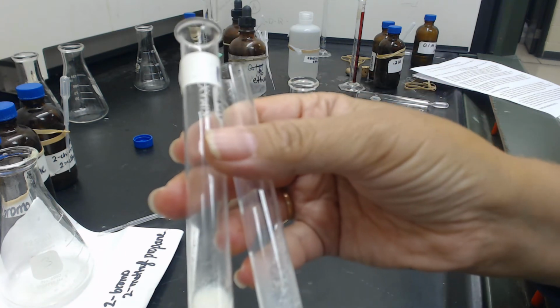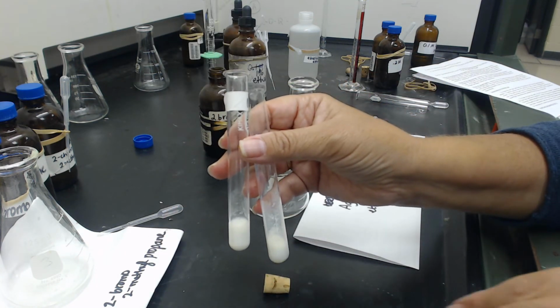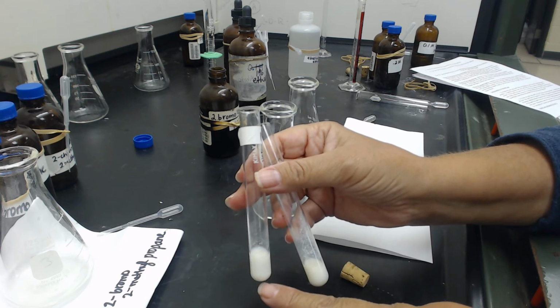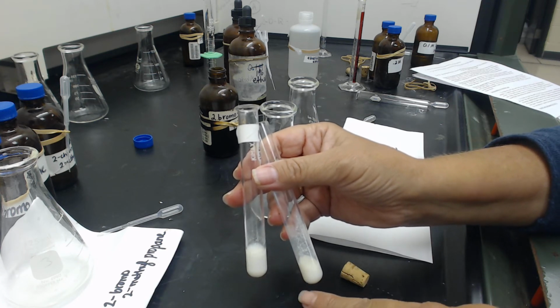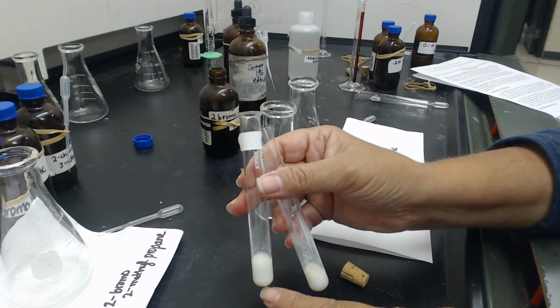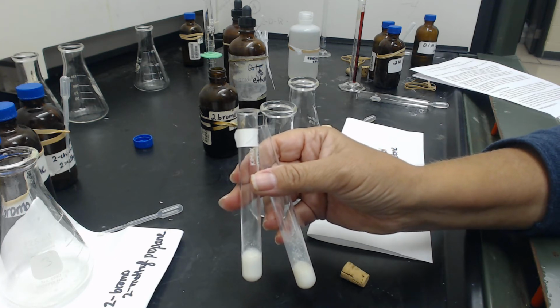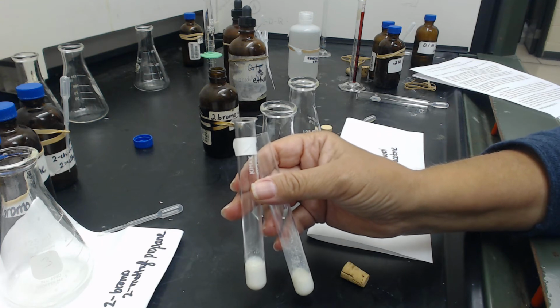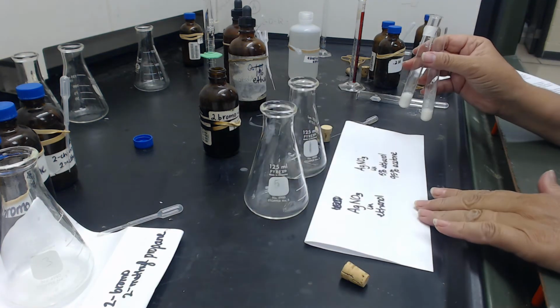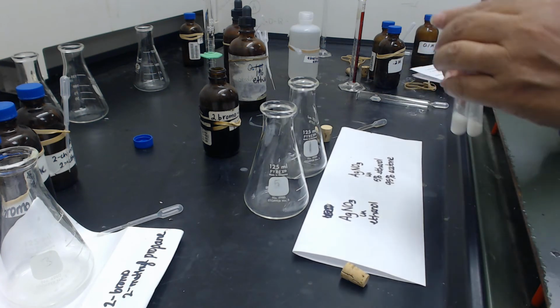Again, the one on the left, which is ethanol, they both turned pretty quickly, but the one on the left has much more precipitate and is much darker, and formed maybe just a slight hair quicker. Okay, so the ethanol went faster than the acetone.